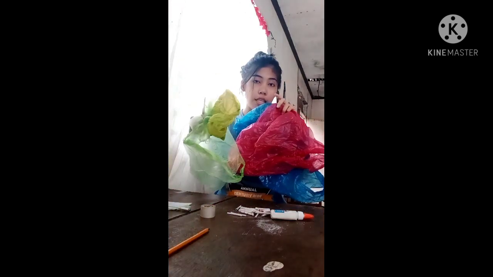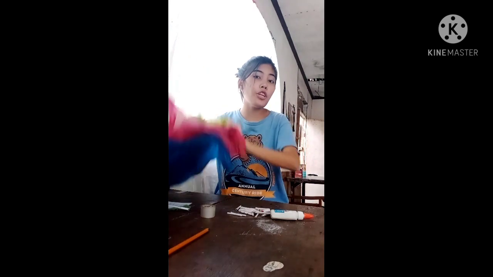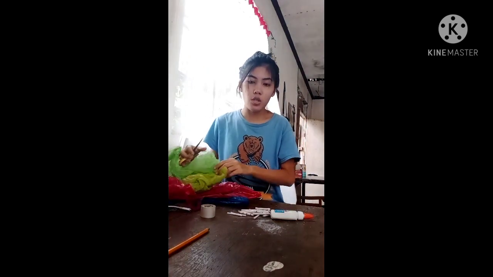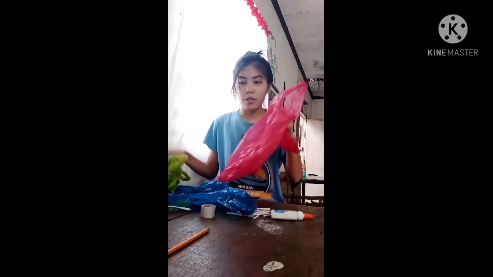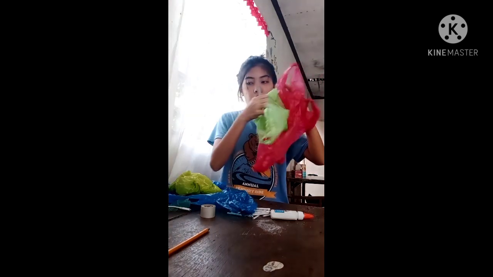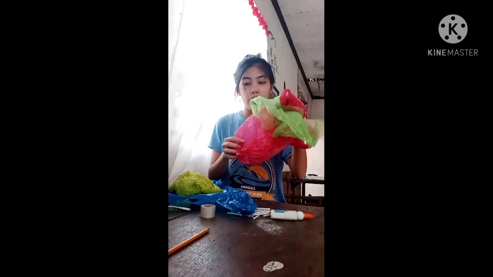In this model, we will be able to see the nitrogen bases and hydrogen bases. I have used 4 different colors of plastic to represent the 4 different bases. We have red and green for guanine and cytosine, and blue and light green for adenine and thymine.